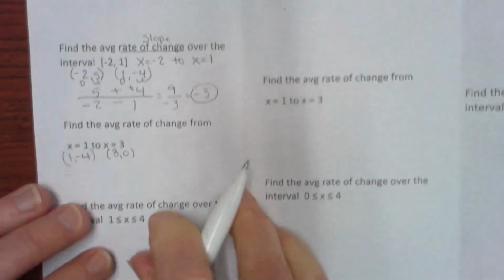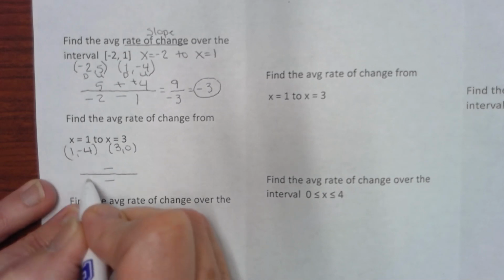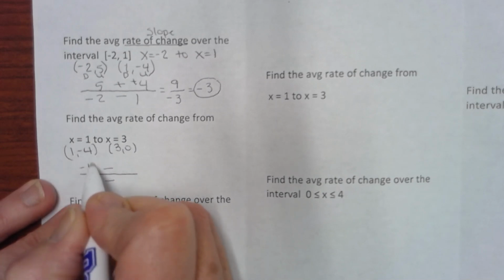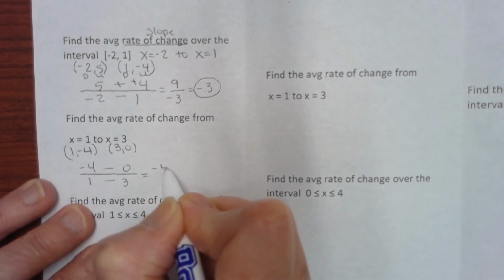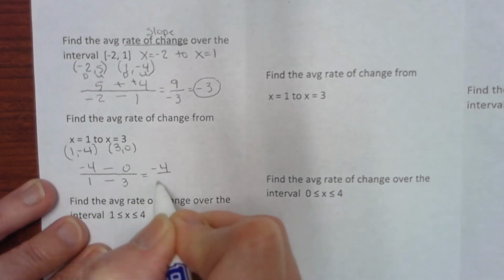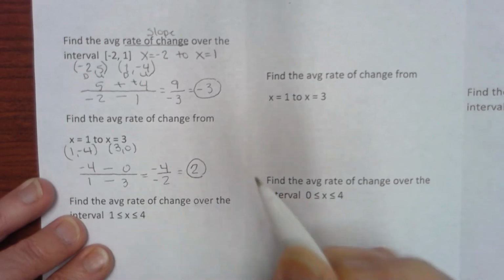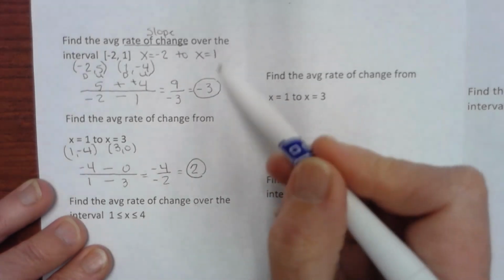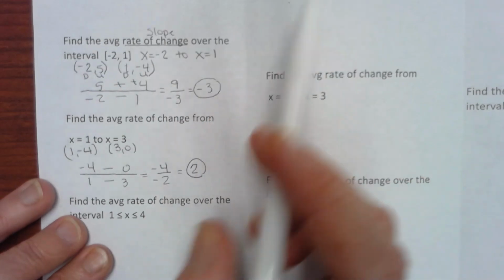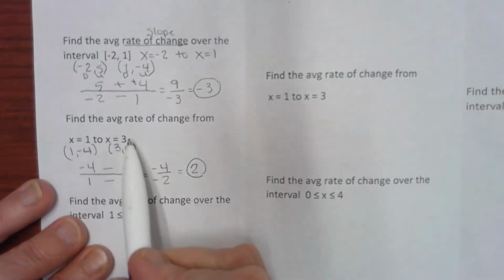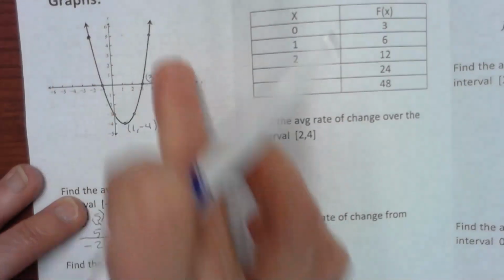And let's do finding the slope. Down, up, down, up. When I simplify the top, I get -4. When I simplify the bottom, I get -2. My slope is 2. Notice, y'all, slopes are different here. That's the reason for having to find the average rate of change over a particular interval, because the slopes are not the same everywhere on this graph.